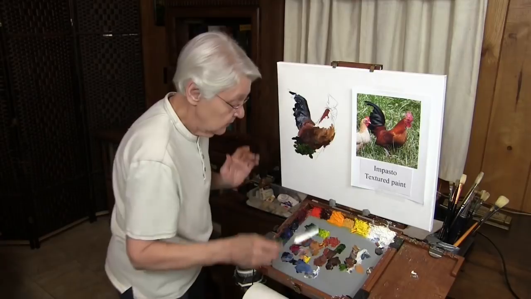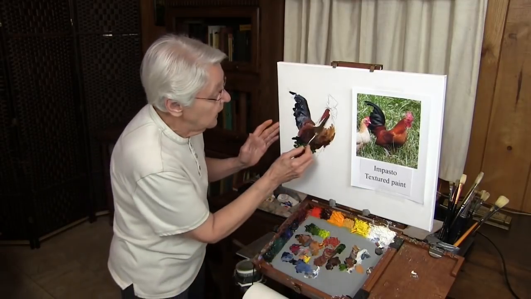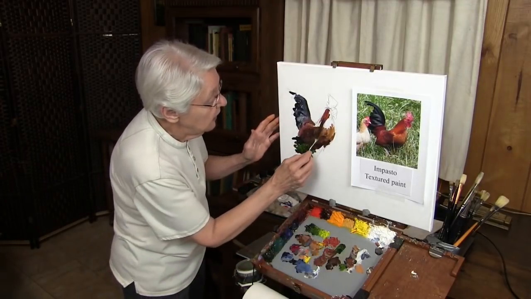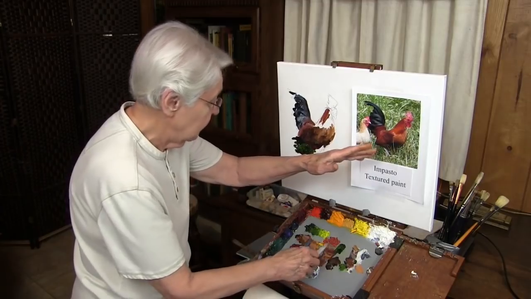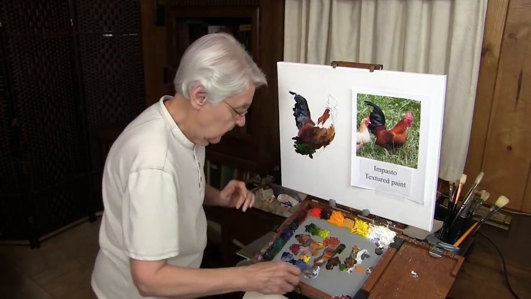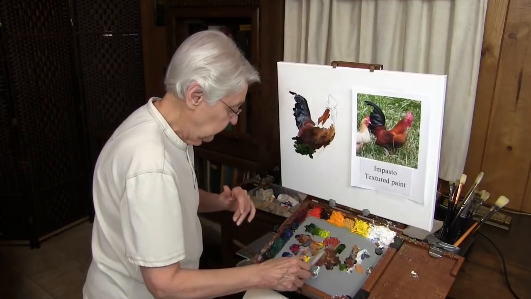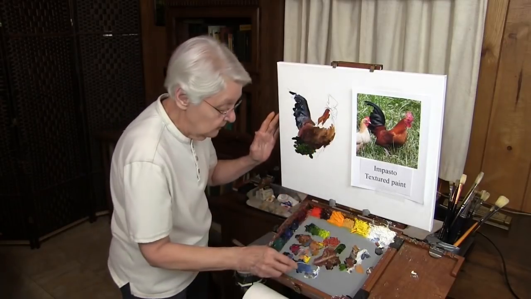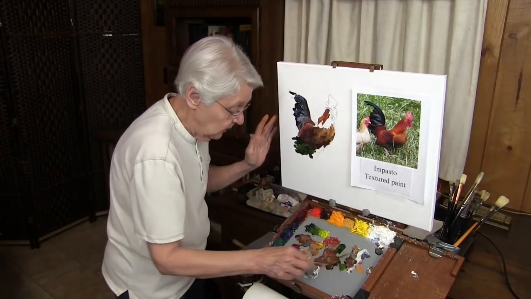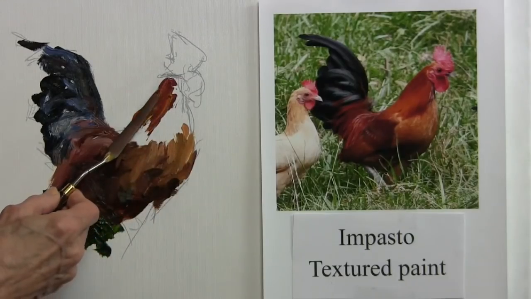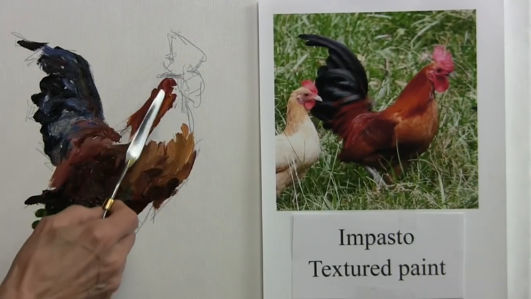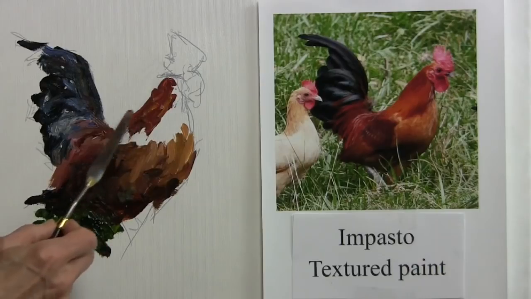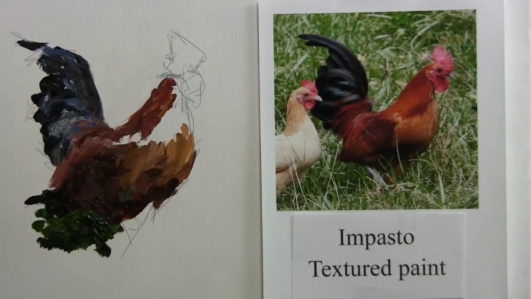stroke it on, allowing the palette knife to move in the direction of whatever's on the shape itself. Every shape has a built-in direction. The way the image is shaped will determine how you move over it. And so let's see here. You can give it a little bit more texture by doing this sort of number to it, where you just kind of strike it with the end.